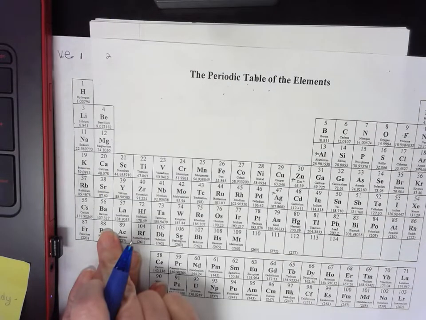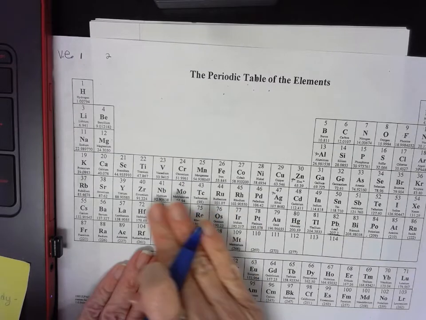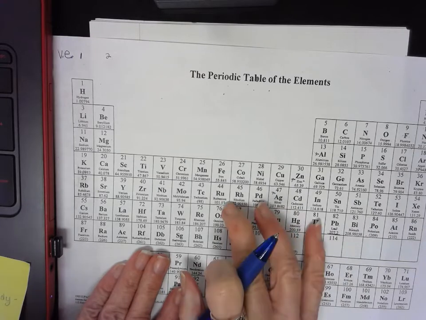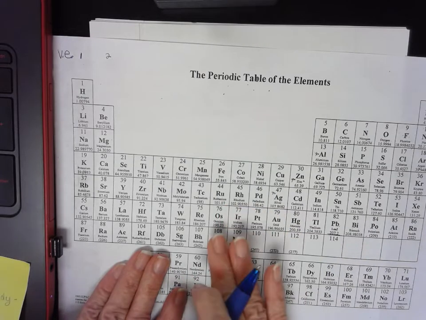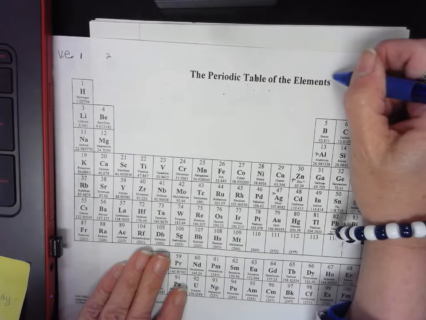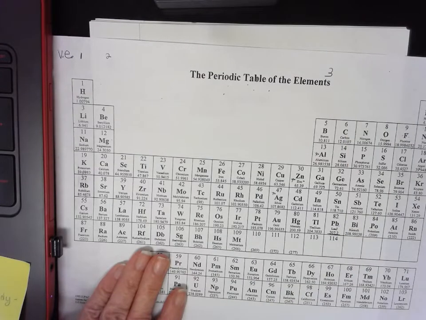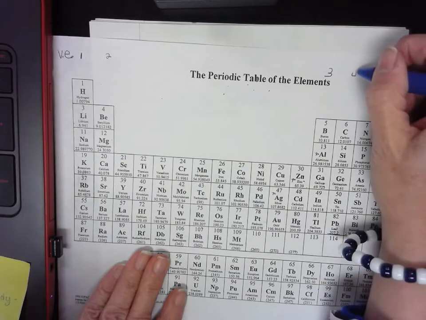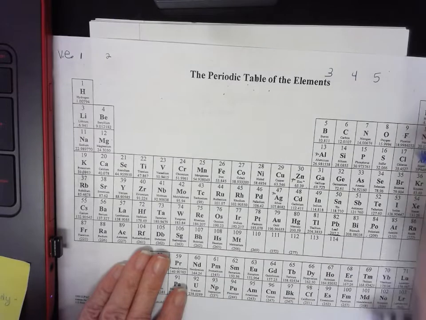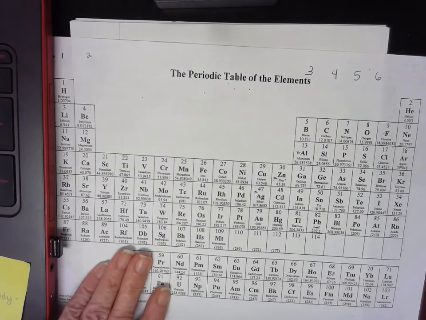Remember, your transition metals, we don't do them quite the same because they have those d orbitals, which those electrons can move around to benefit them in different ways. Okay, your boron family has 3 valence electrons. Your carbon family has 4 valence electrons. Nitrogen family, 5 valence electrons. Oxygen family, 6 valence electrons. The halogens, 7 valence electrons.